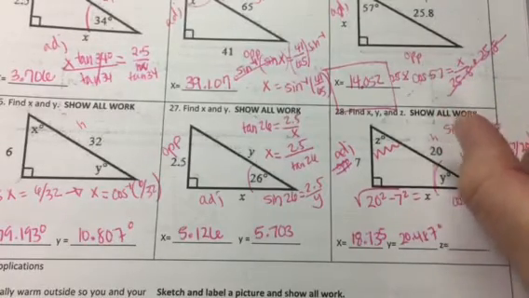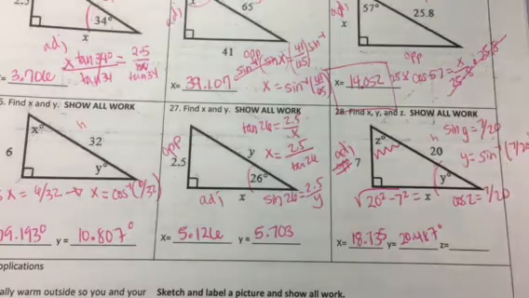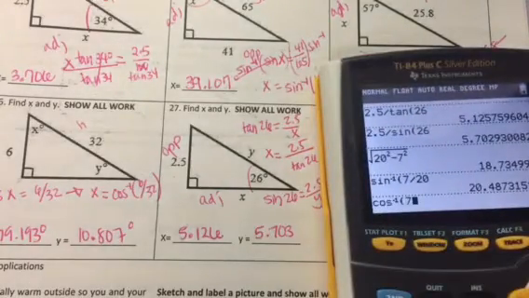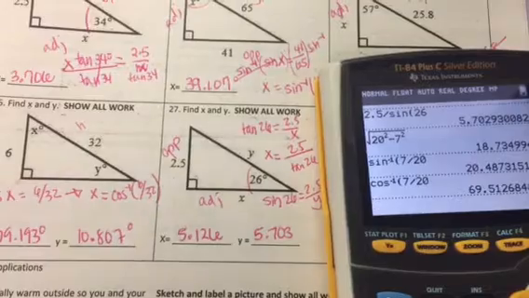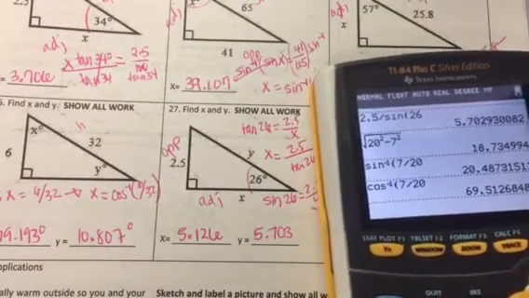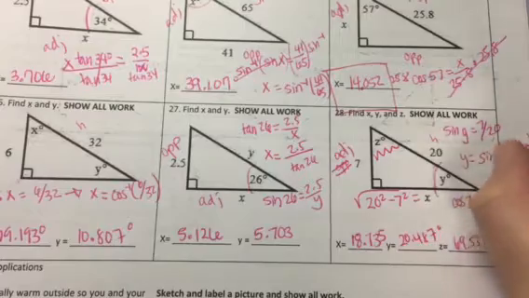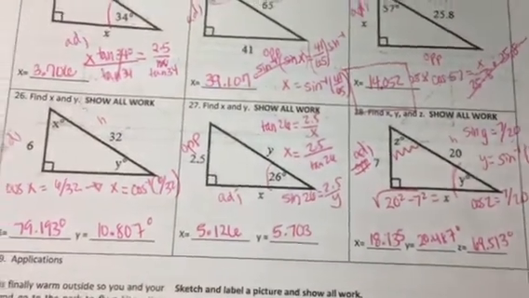So the cosine of z is 7 over 20. Take the inverse cosine of both sides. So the inverse cosine of 7 over 20 is z. And what we get is, in fact, the complement to 20.487. It is 69.513. So z is 69.513 degrees. Okay, 2 word problems. We are going to knock them out.